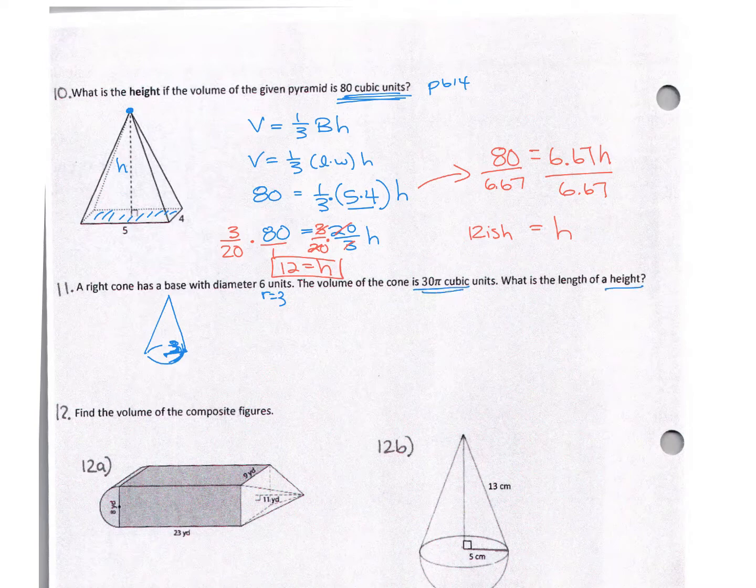So let me draw the height in. My height goes from the point to my base. It's perpendicular, and that's my height. So right now I have a radius of 3. It's kind of messy. I'll write the 3 down below. I have a radius of 3 and a height of h and a volume of 30 pi.